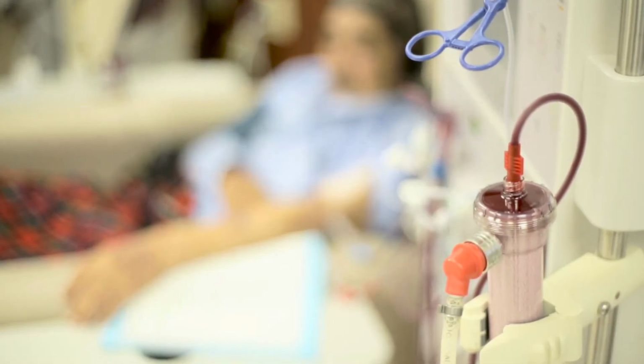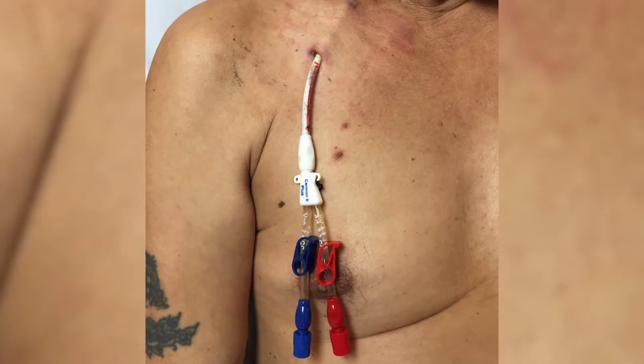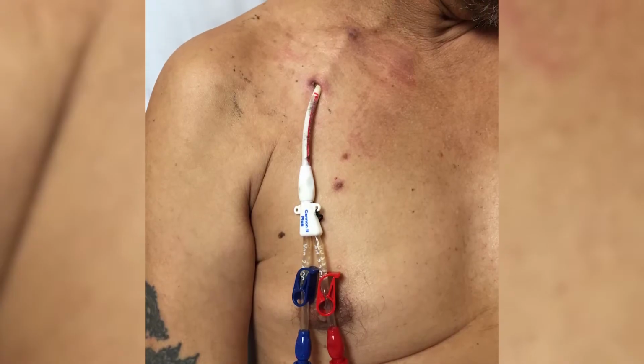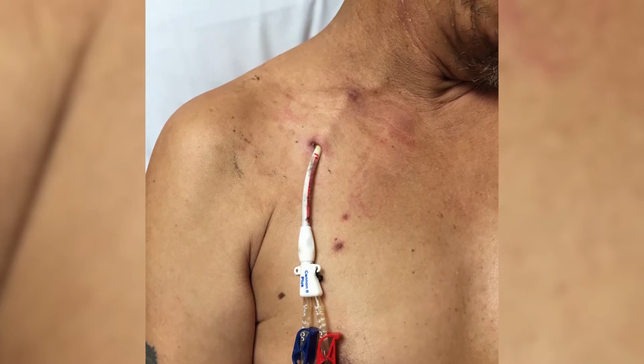If hemodialysis has to be started and the patient doesn't have a graft or a fistula in the arm, then they will need a tunneled dialysis catheter. This catheter will go into one of the large veins in the neck, called the internal jugular vein, either on the right or the left. The tip of the catheter actually sits right above your heart.